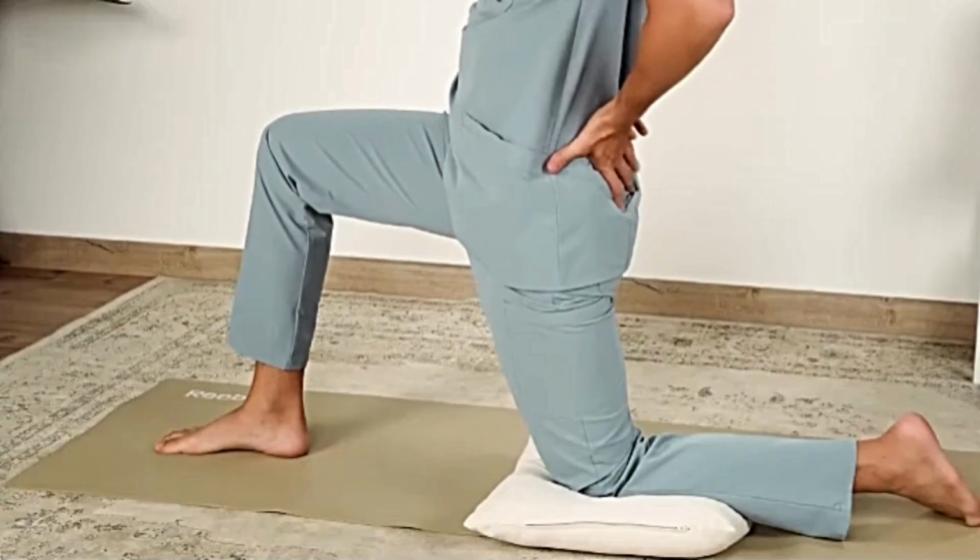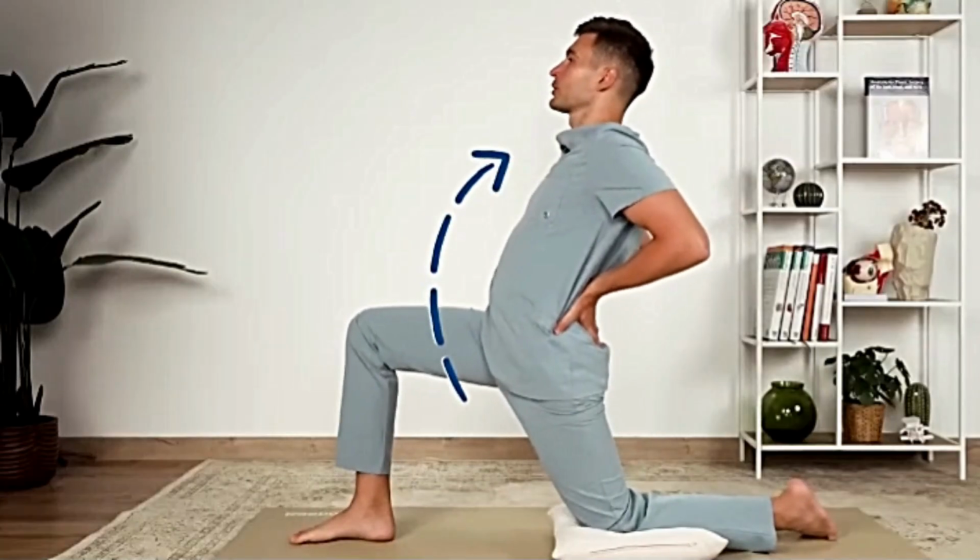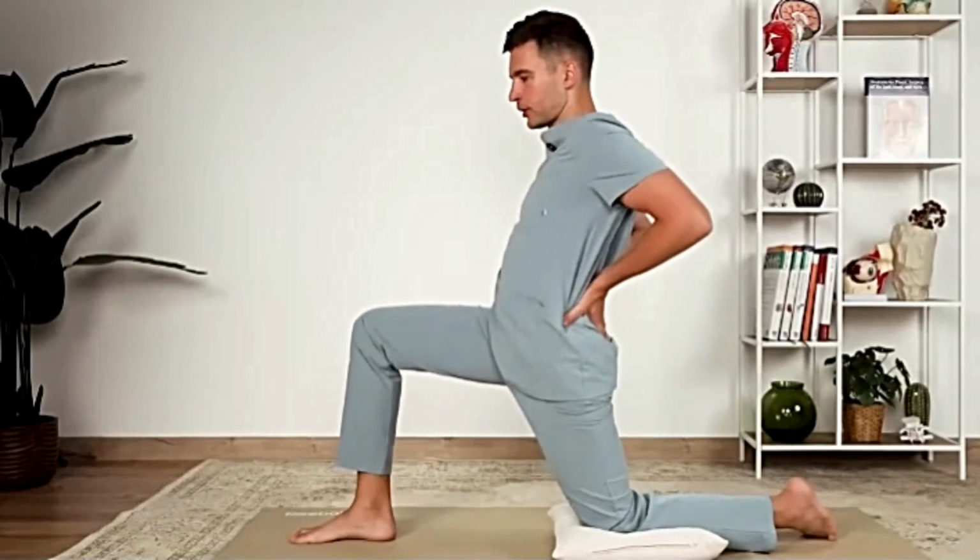Next, you can place your hands on your lower back and do these movements, a slight arch. Just do this kind of rocking motion.